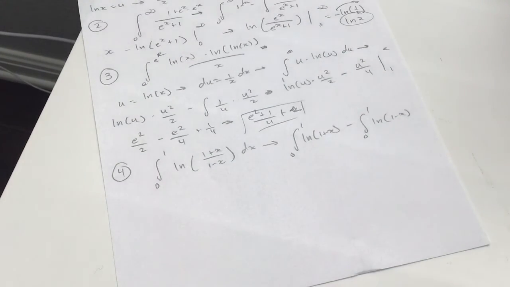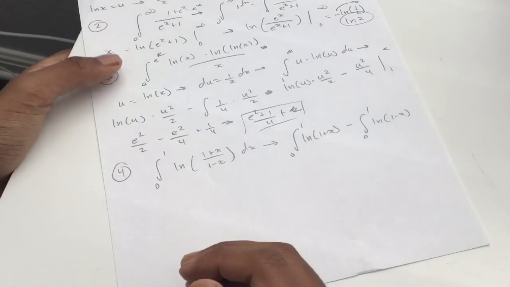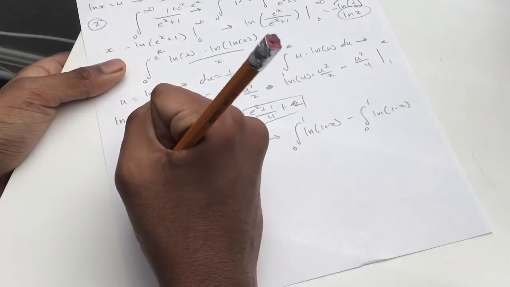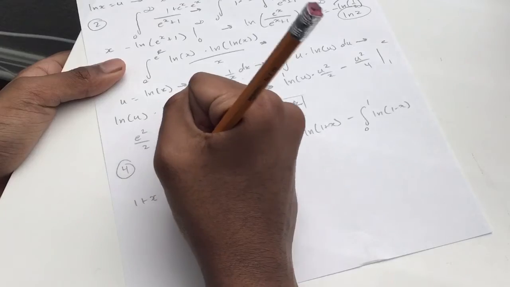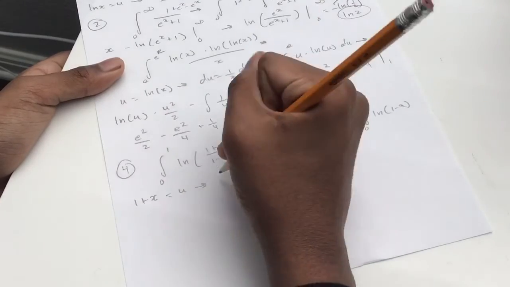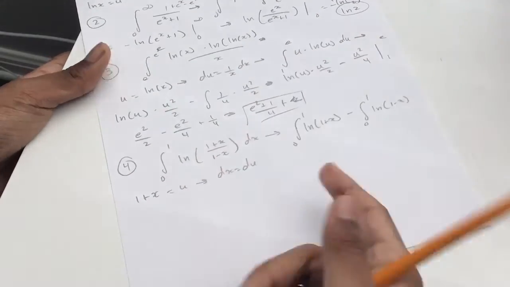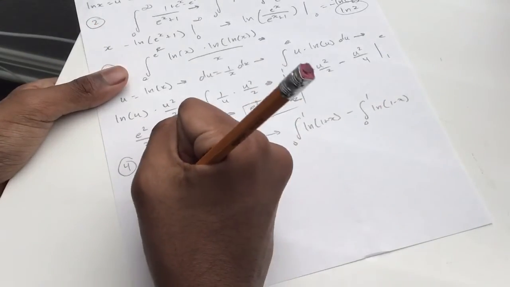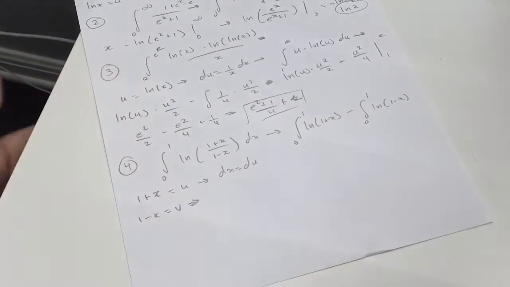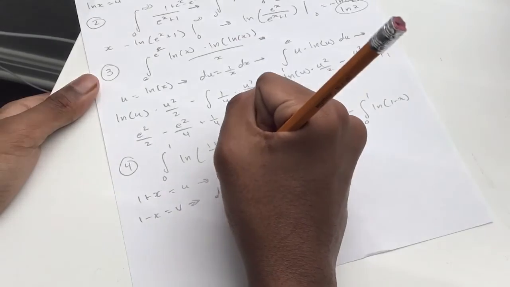Next, we see that we can easily integrate both of these. All we have to do is perform simple u substitutions. For the first one, we have 1 plus x is equal to u, so we have dx is equal to du. And for the second one, we could put 1 minus x as v, so we have minus dx is equal to dv, or dx is equal to minus dv.